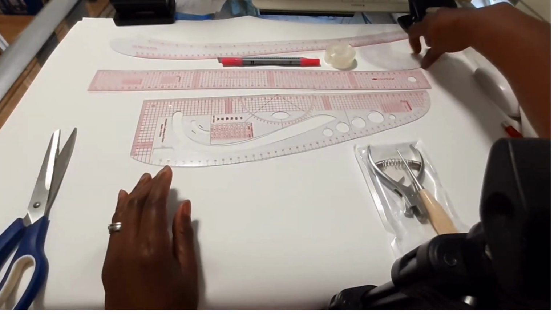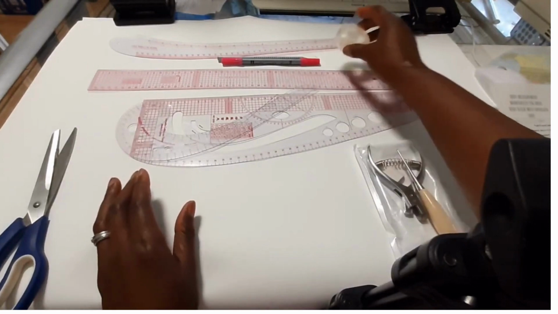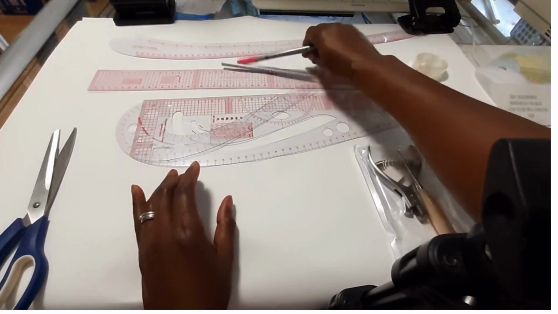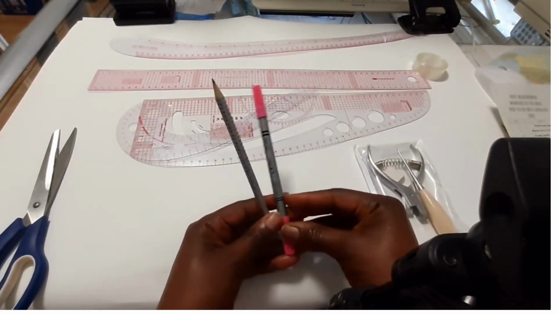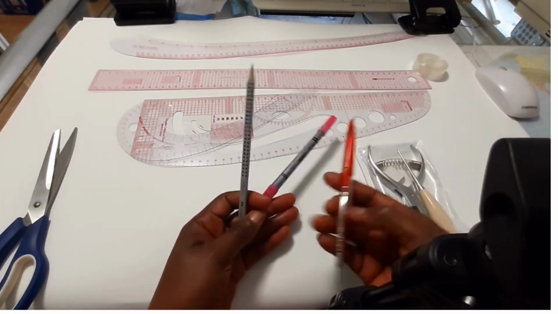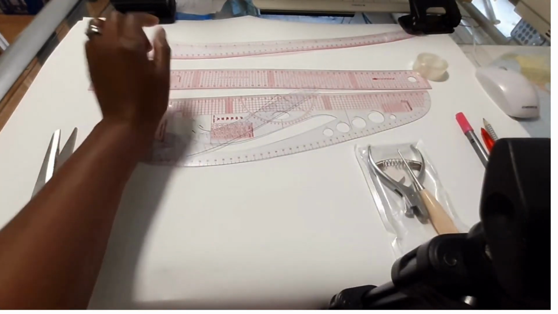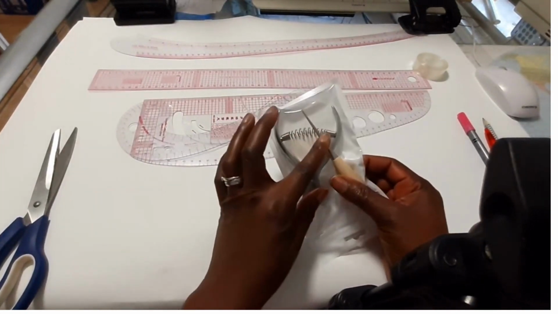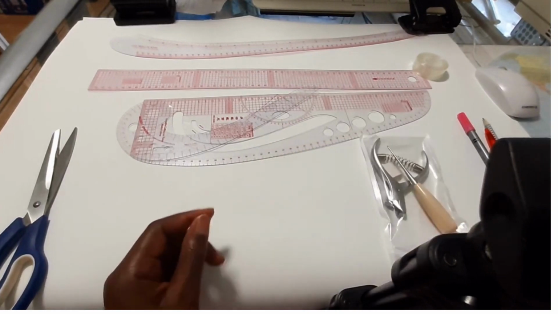Of course, you need a French cuff. You need sellotape. You need a 2B pencil, and you need a marker, or if you don't have a marker, you can use a red biro. You need a hip curve, and of course you need an awl and a pattern notcher. So let's go ahead and start.